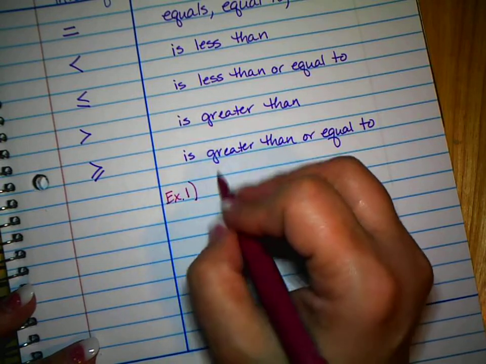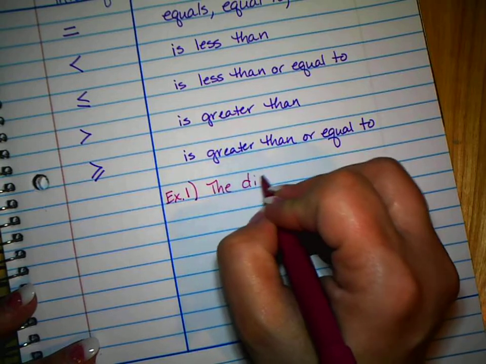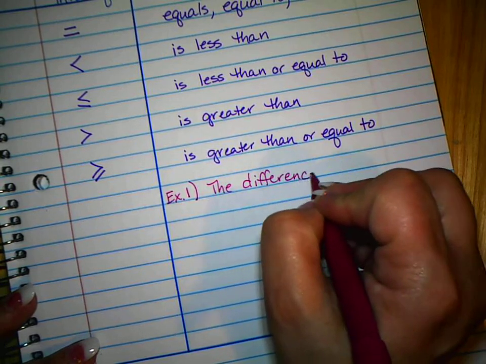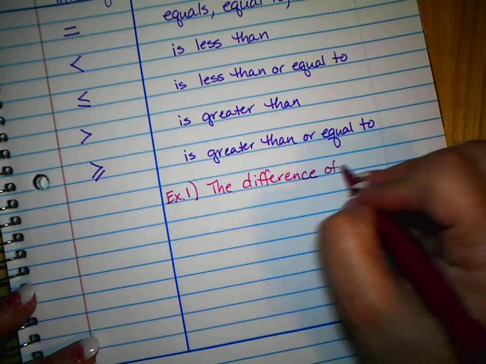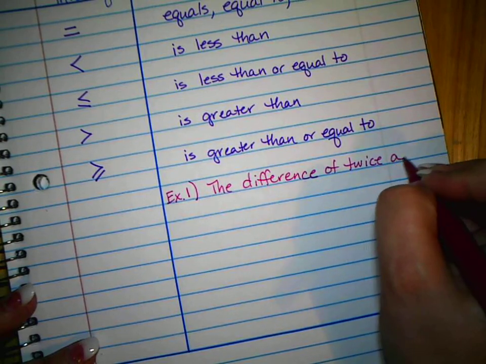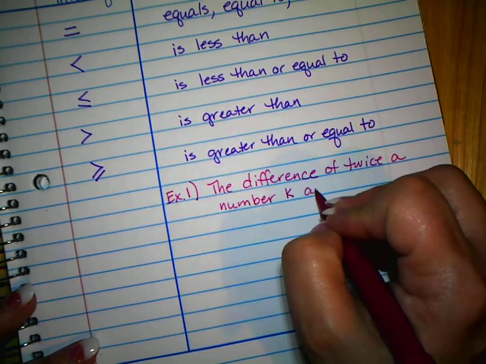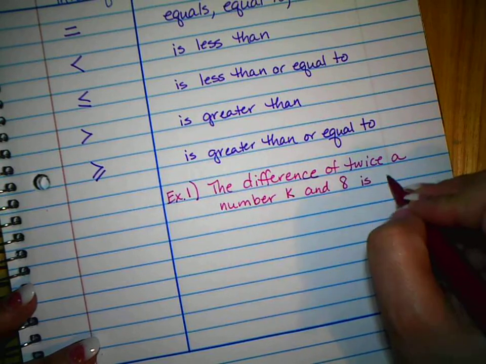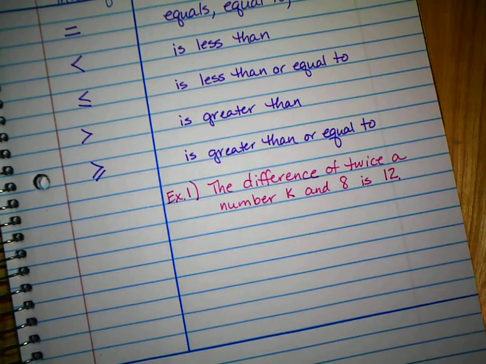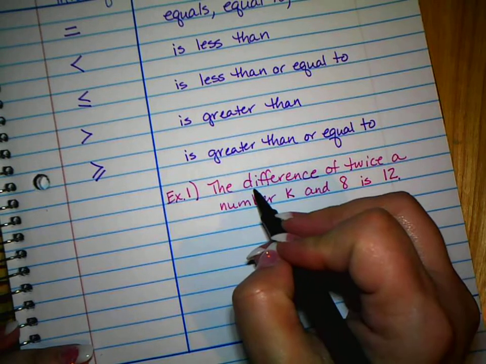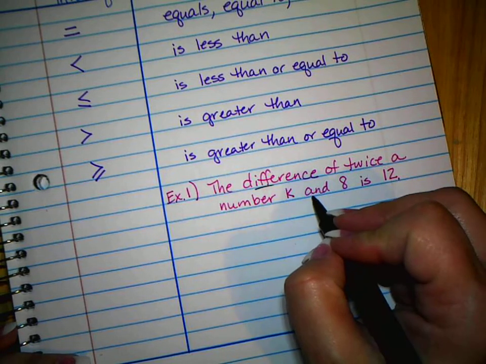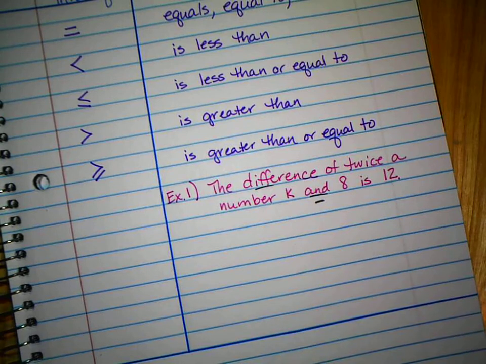So if I had the words difference of twice the number k and 8 is 12, what I need to realize is that difference means subtraction, and where I see the word and, that's where I'm going to put my minus.